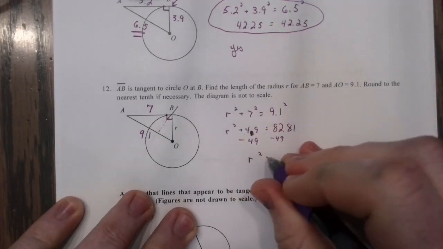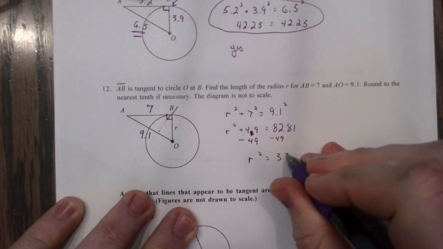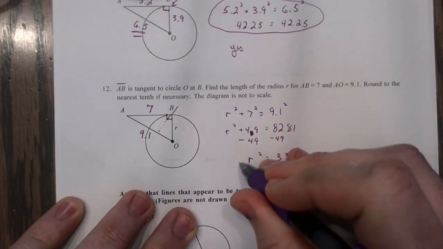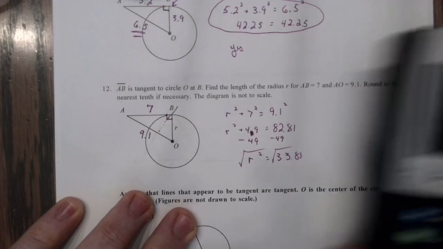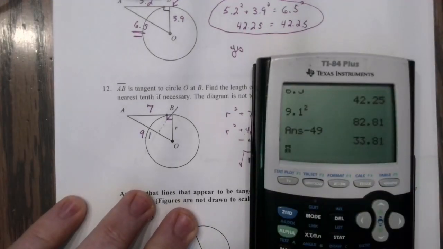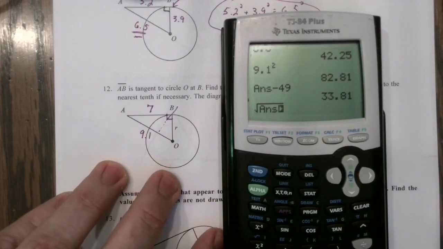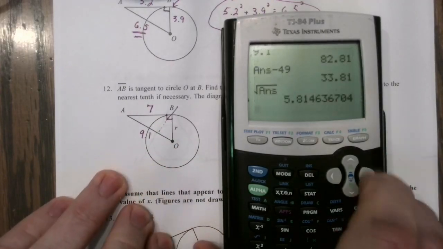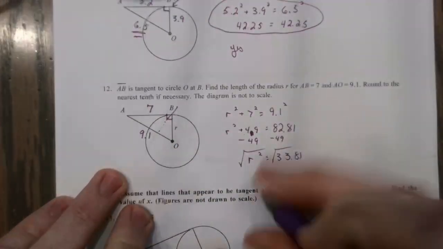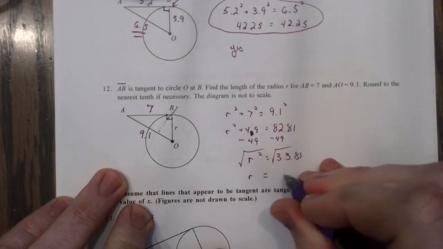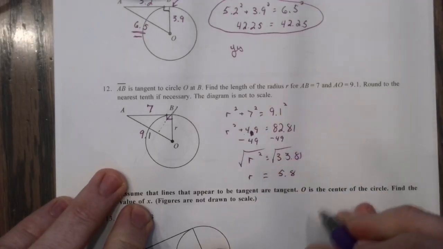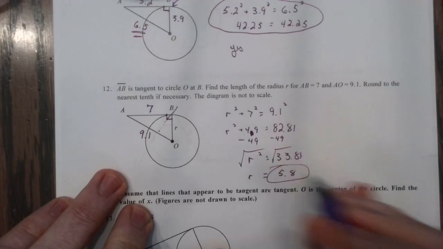So r squared is equal to 33.81. I'll now take the square root of each side. And I can do second square root. And then check this out, if you hit second and the negative sign, it populates your previous answer. And I get 5.8 because I'm rounding to the nearest tenth. So the radius is 5.8. Since there's no units, you don't have to worry about it. Just put 5.8. Okay.